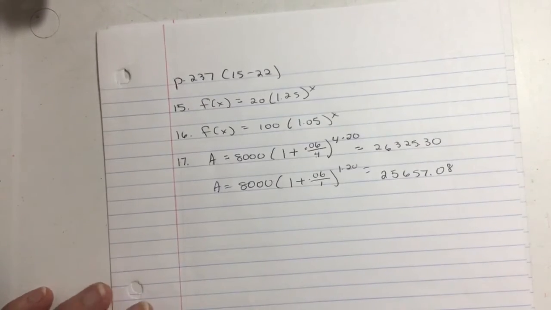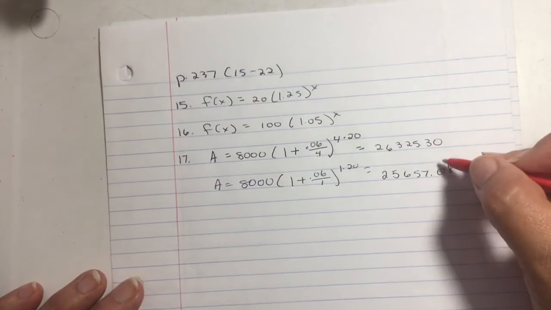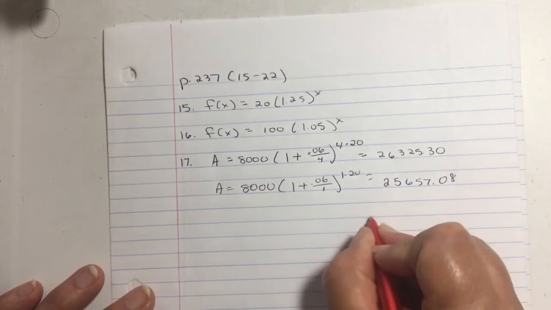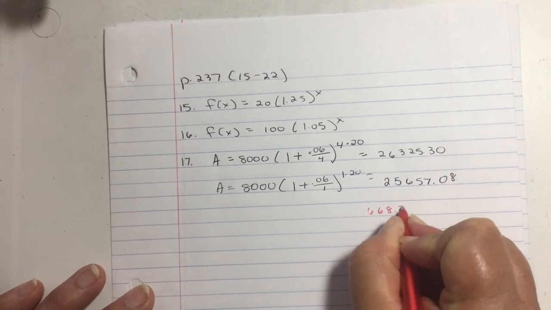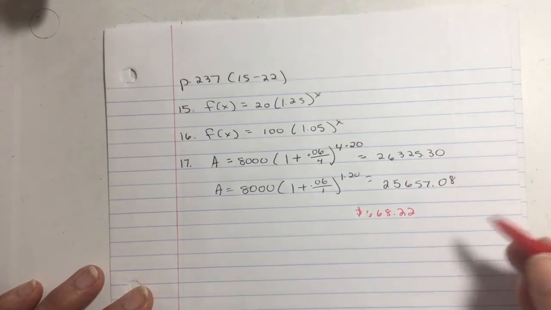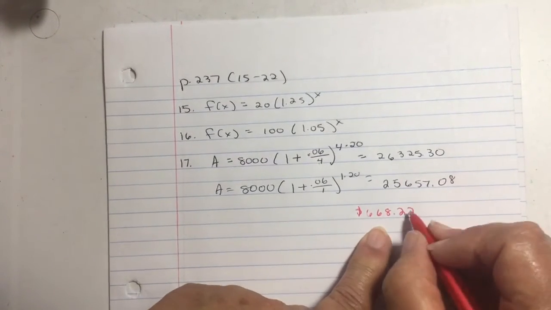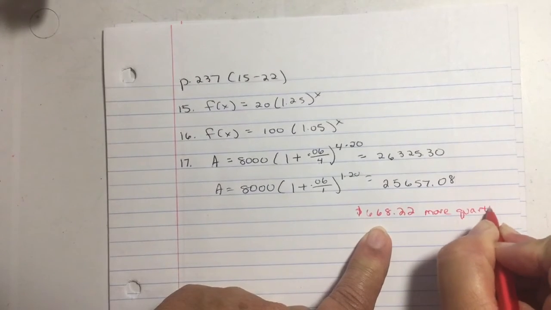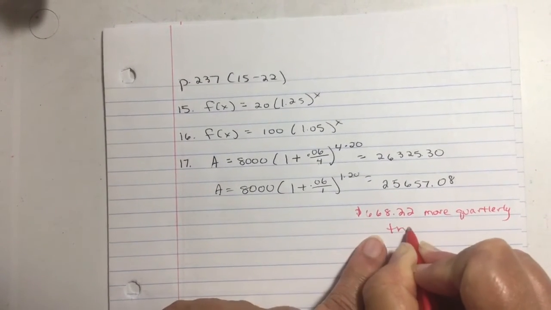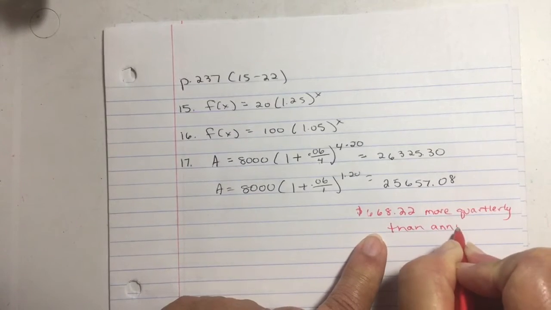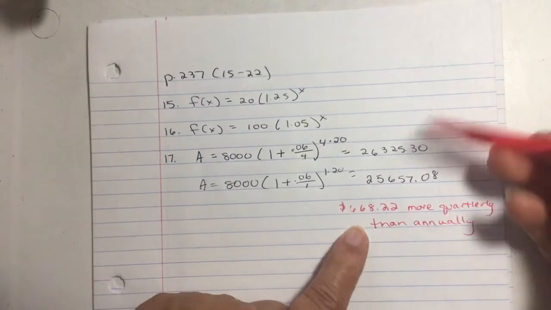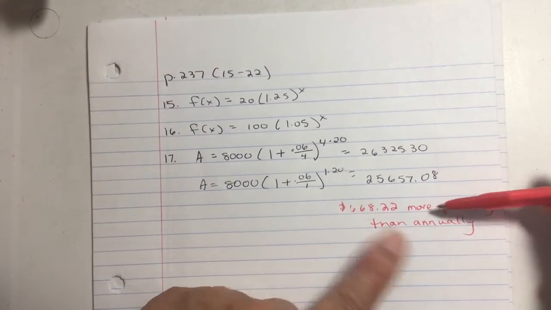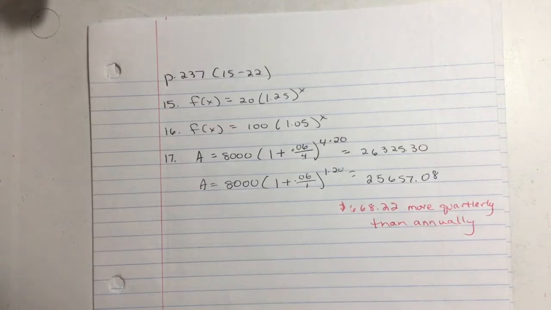Now, the directions said to compare. Well, obviously, for the annual, you're getting less. There is a difference, subtract, of $668.22. Now, you get this much more quarterly than annually. You could say you get $668.22 less annually than you do quarterly.